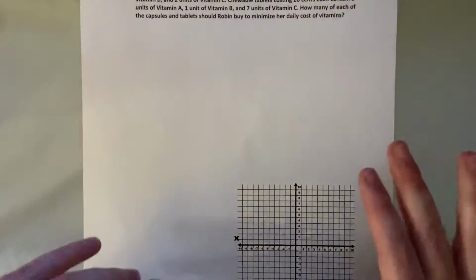So let's do one more, one that looks a little bit different, because I talked about how you could have an upper bound instead. Robin takes multivitamins each day in order to support a healthy immune system. Good for Robin. She wants at least 16 units of vitamin A, 5 units of vitamin B, and 20 units of vitamin C. Capsules costing 10 cents each contain 8 units of vitamin A, 1 unit of vitamin B, 2 units of vitamin C. Chewables costing 20 cents contain 2 units of vitamin A, 1 unit of vitamin B, and 7 units of vitamin C. How many of each of the capsules and chewables should Robin buy to minimize her daily costs?